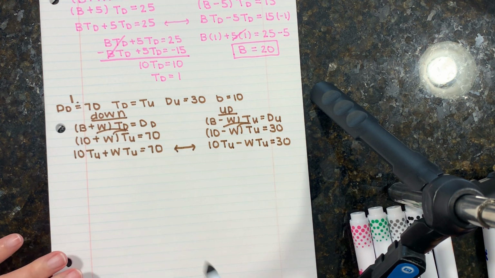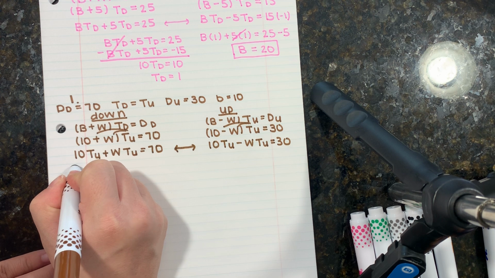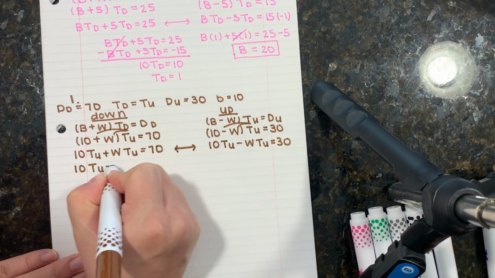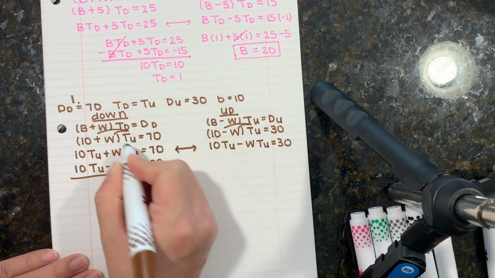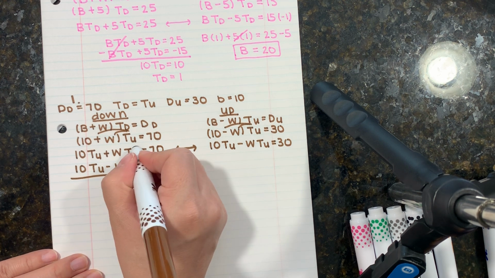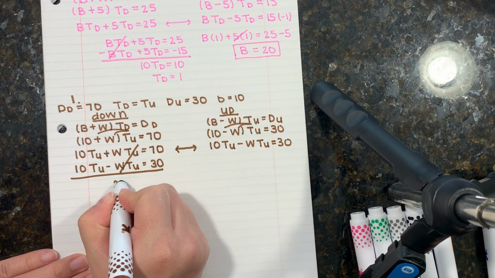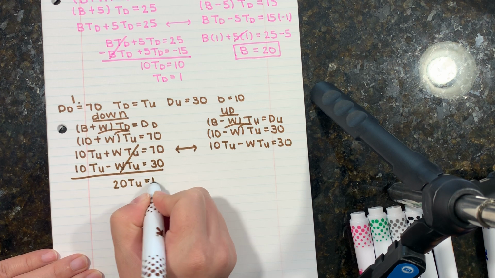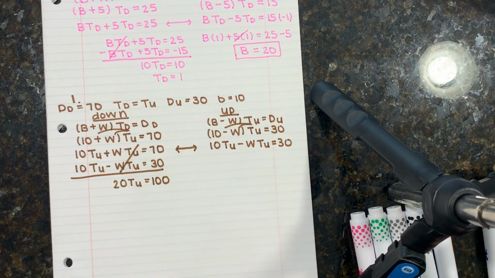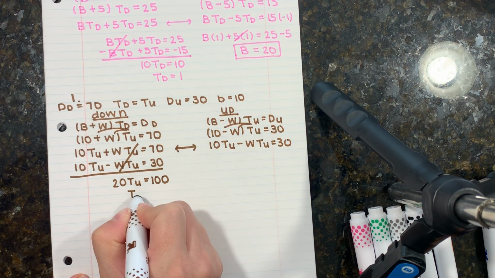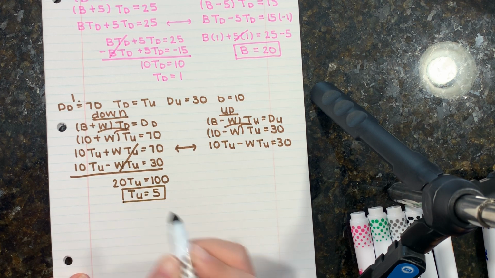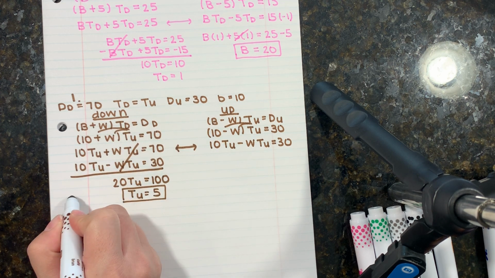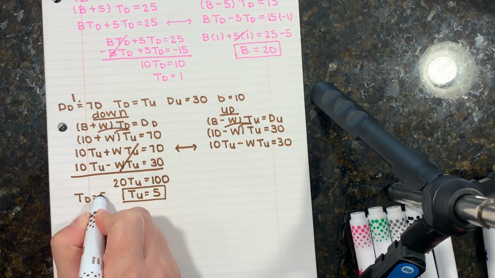So if I add those together, I'm going to bring this one over here. If I add them together, my WTUs are going to cancel. And now I'm left with 20 TU is equal to 100. And once I've done that, I can divide both sides by 20, which gives me that the time upstream is equal to 5. Now, if I know the time upstream is equal to 5, then I also know the time downstream is equal to 5 because they're equal.